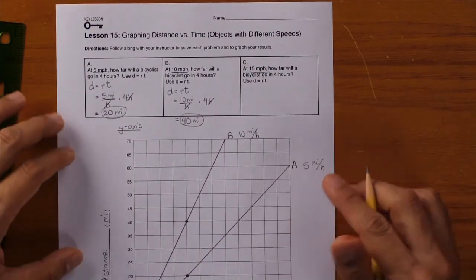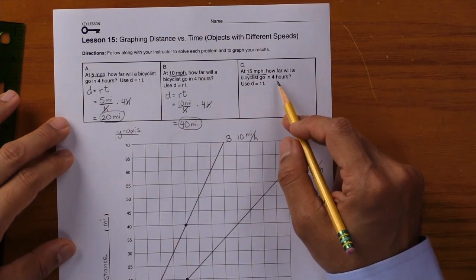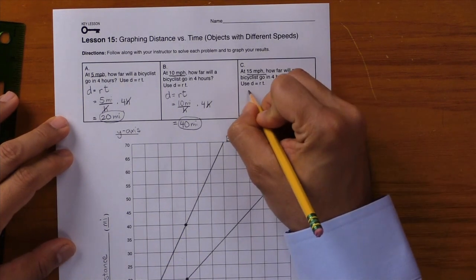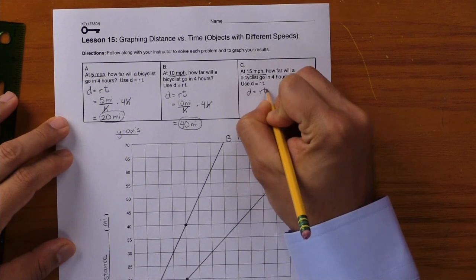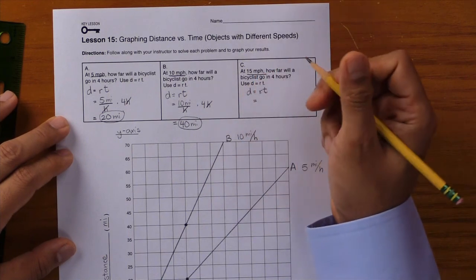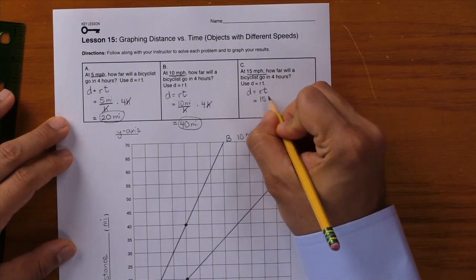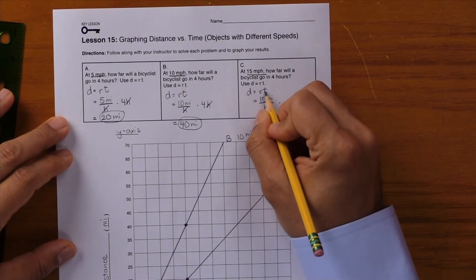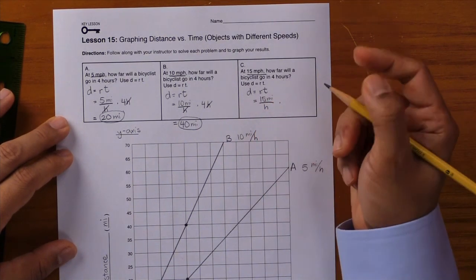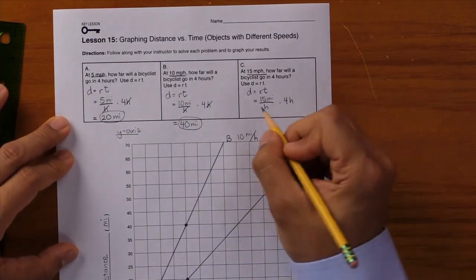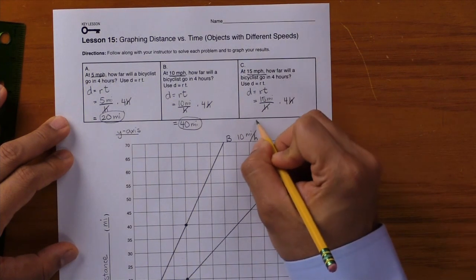Last one, let's do Bicyclist C. At 15 miles per hour, how far will a bicyclist go in 4 hours? Use D equals R times T. Here's D equals R times T. Next line. The rate is 15 miles per hour. 15 miles per hour times, the time is 4 hours. So write 4 hours. Right away, cancel hours and hours.